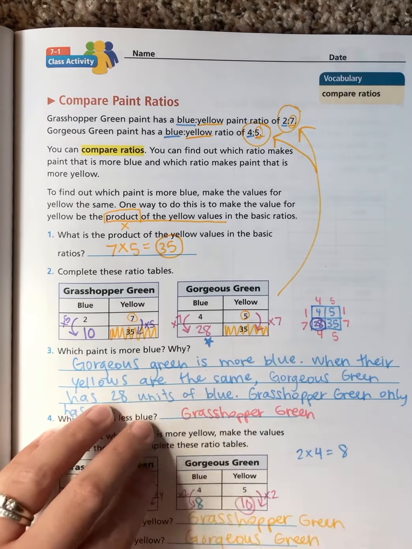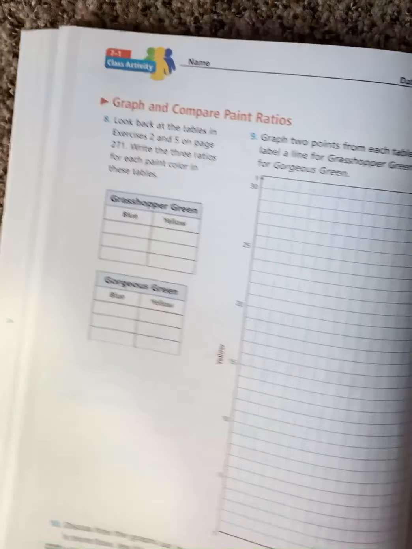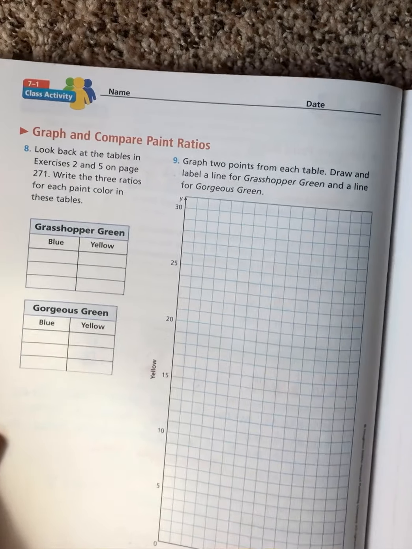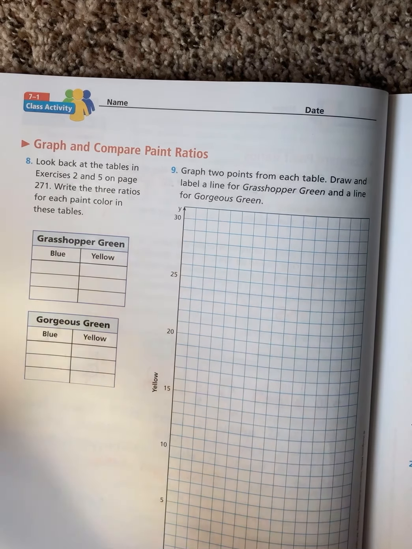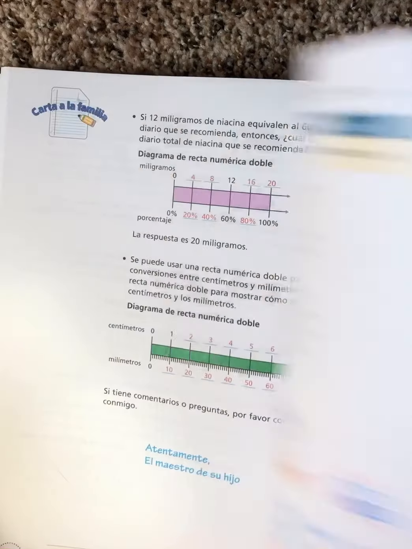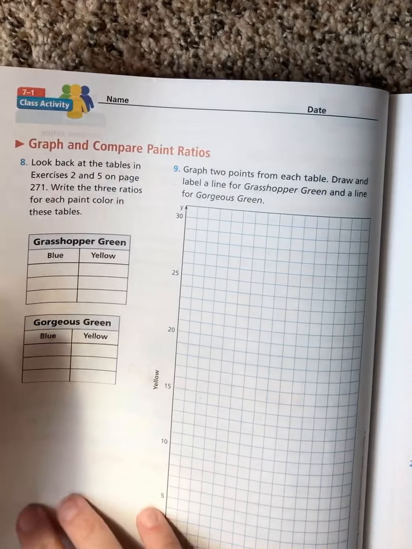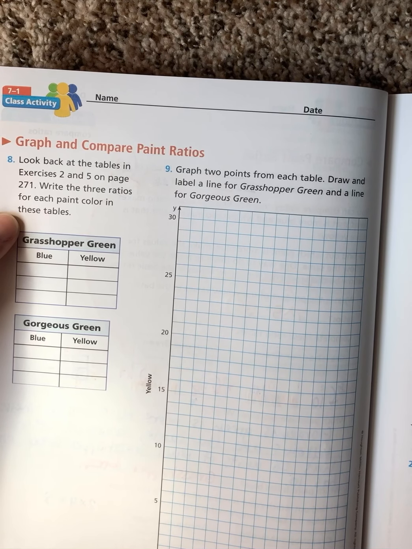All right, let's flip our page and see what else we have in store. So now we get to graph. Number 8 says, look back at the tables in exercises 2 and 5 on page 271. That's just the page that we just did right here. Write the 3 ratios for each paint color in these tables.